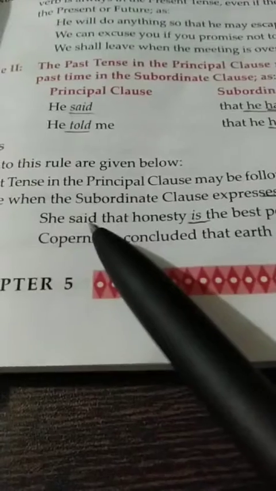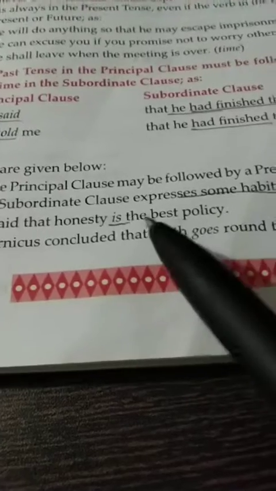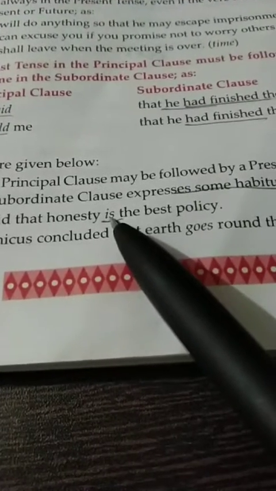For example, she said, which is past tense, that honesty is the best policy. It is expressing the truth, isn't it? So here it is in the present tense.